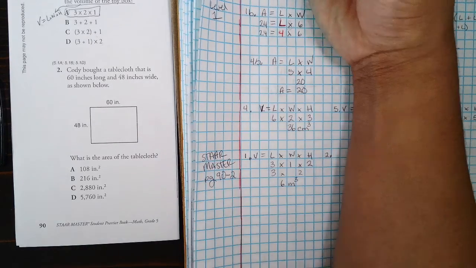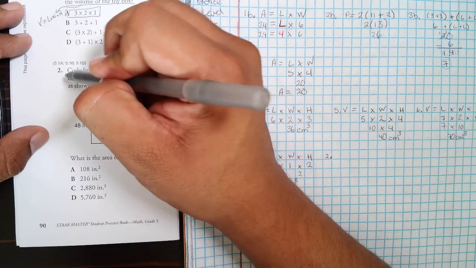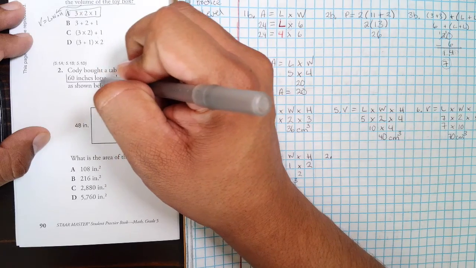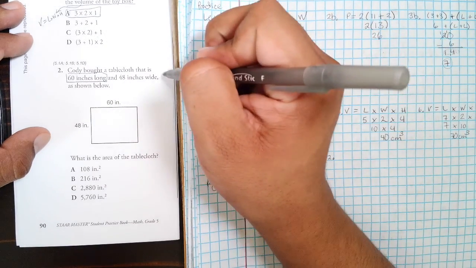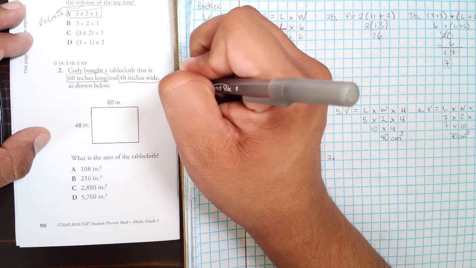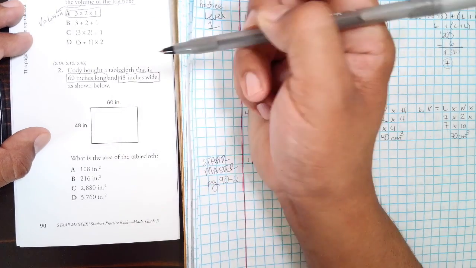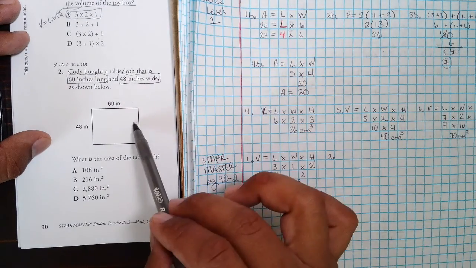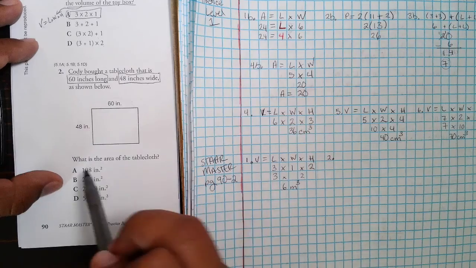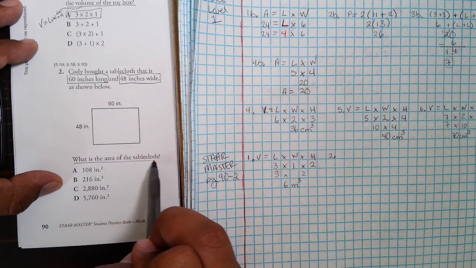Cody bought a tablecloth that is 60 inches long. Stop. I'm going to include long because it's a descriptor. And 40 inches wide. Stop, and yes, the wide because it's the descriptor. Here's our pictorial model showing us what it looks like. Underline the question: What is the area of the tablecloth?